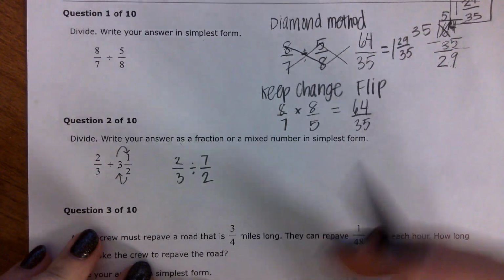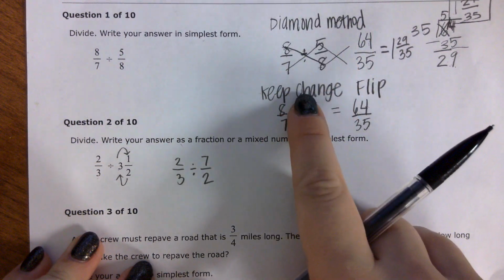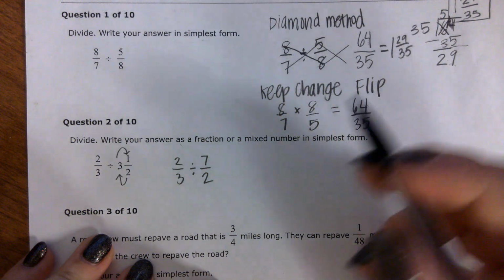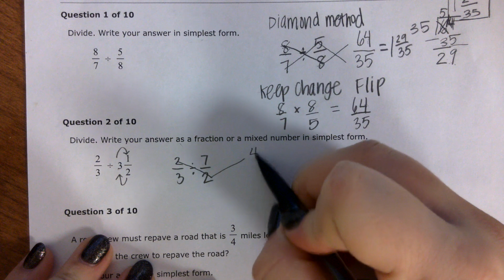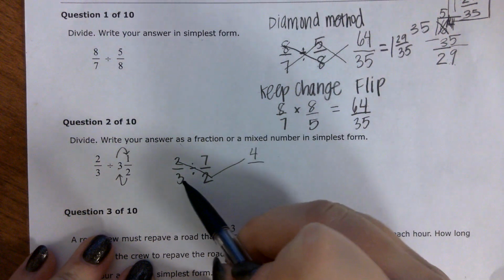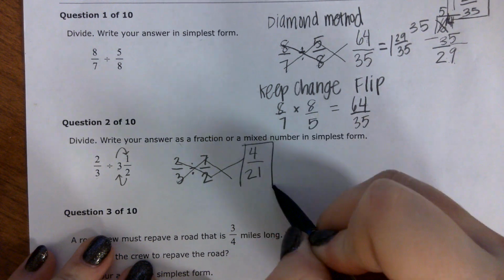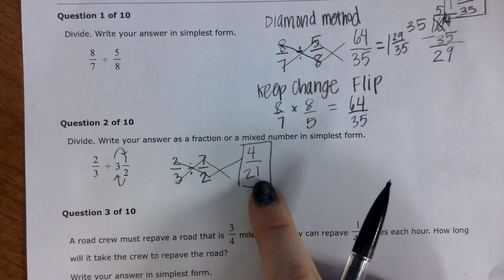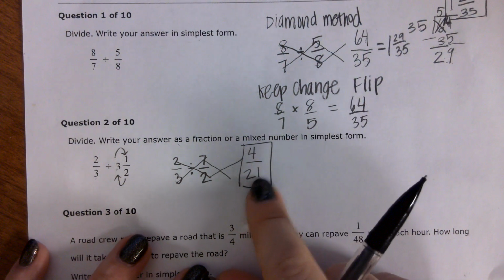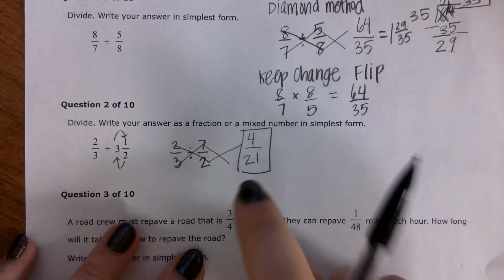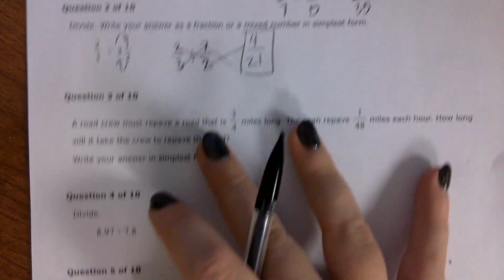Again, you can choose what method you like. I'm going to do the diamond method, but you are welcome to use the keep, change, flip method as well. You get the same answer. With the diamond method, I'm going to take 2 and times it by 2 and put it on the top. And then we've got 3 times 7, put it on the bottom. And our answer is 4 over 21. This is the simplest it can go because 21 and 4 don't have a common number to divide by.